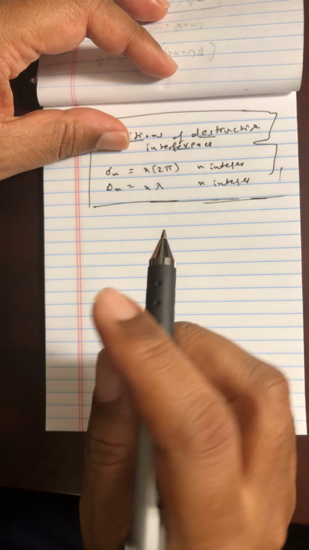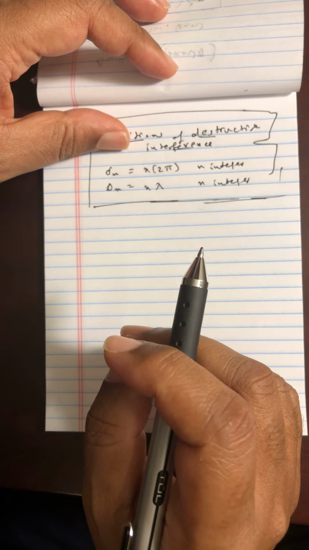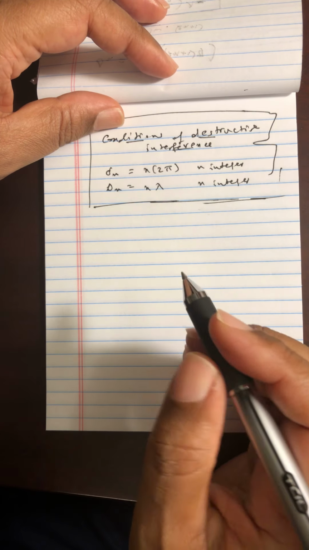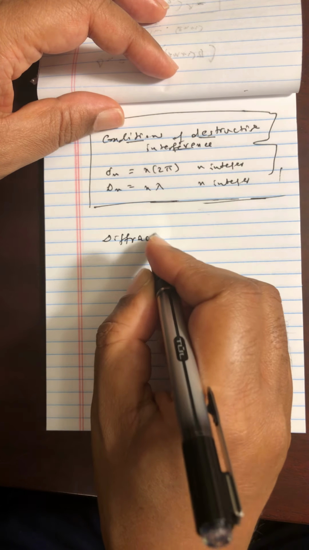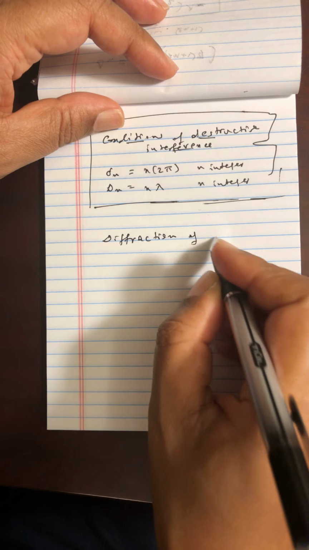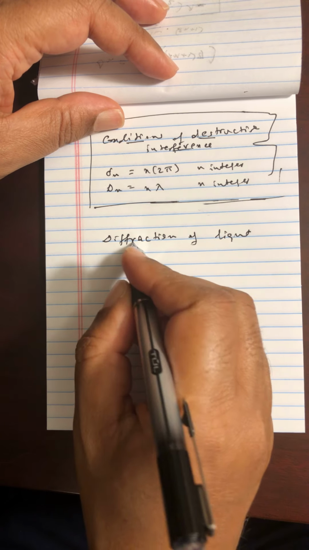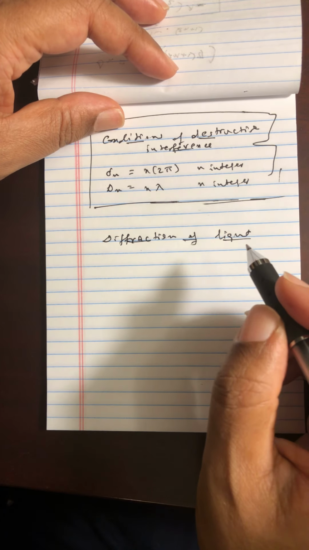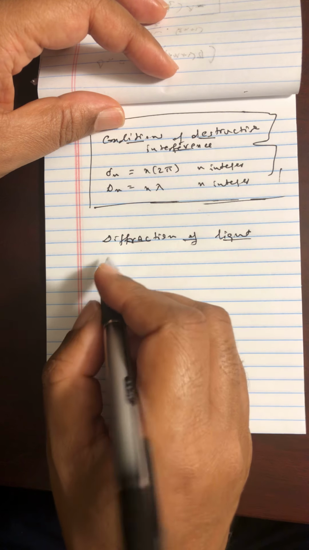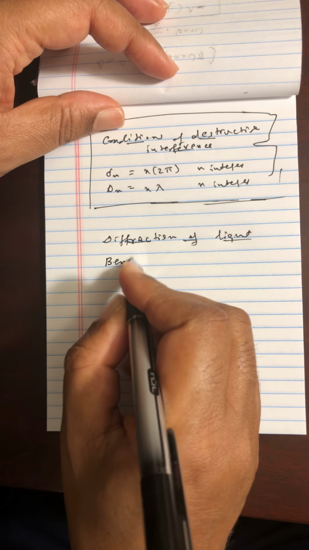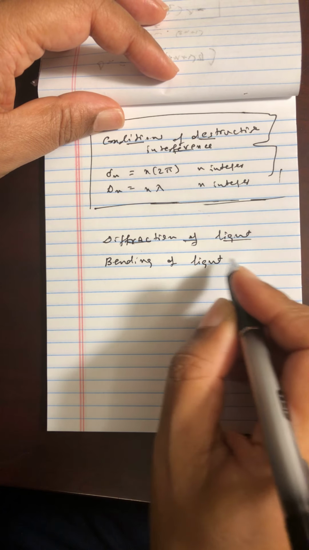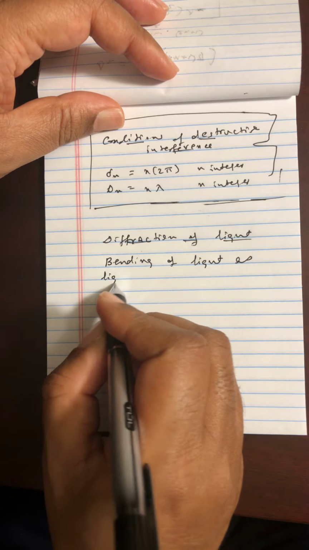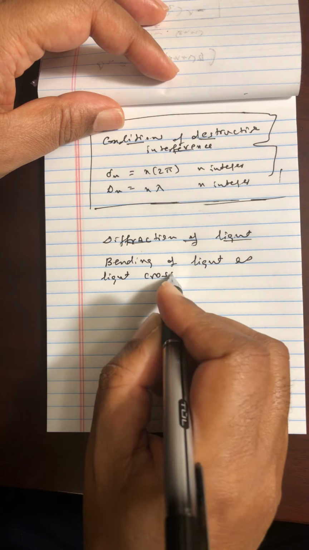All right, now we're going to look at an experiment called Young's double slit experiment. But before that, let me define what we mean by diffraction of light. Diffraction of light is the bending of light as light crosses an obstacle.